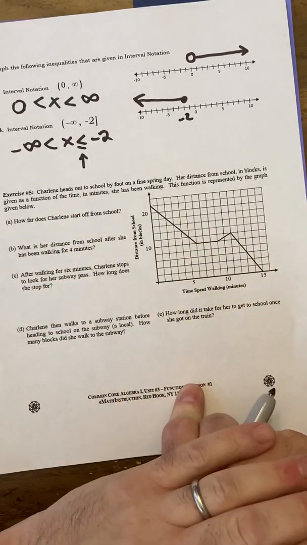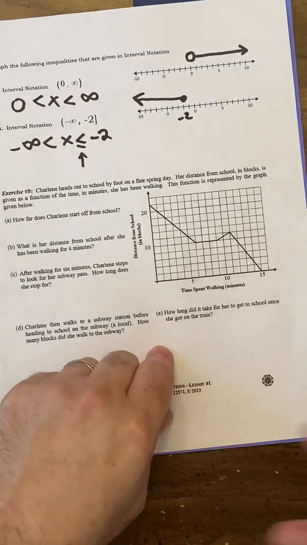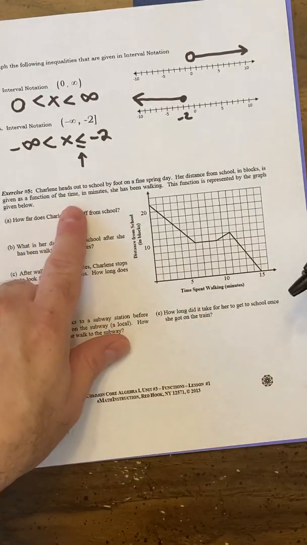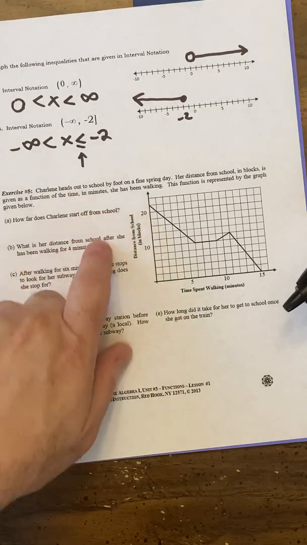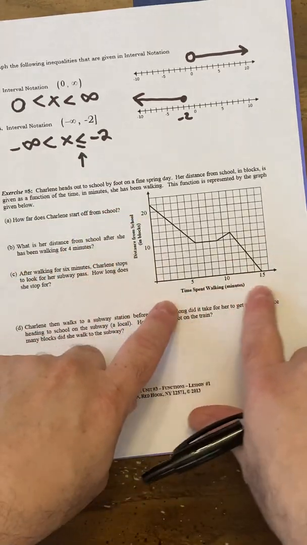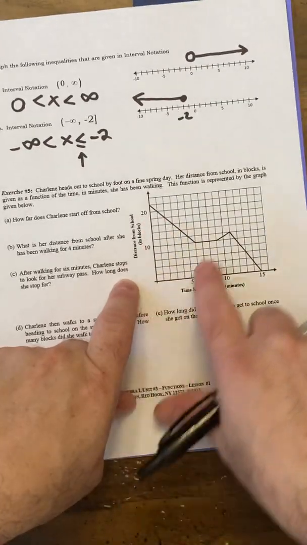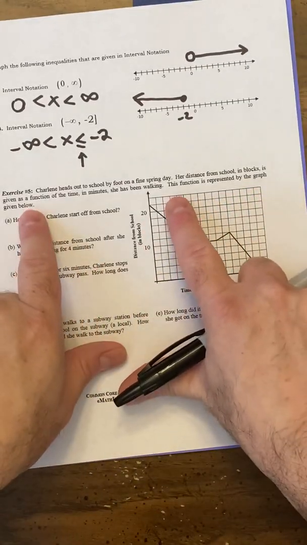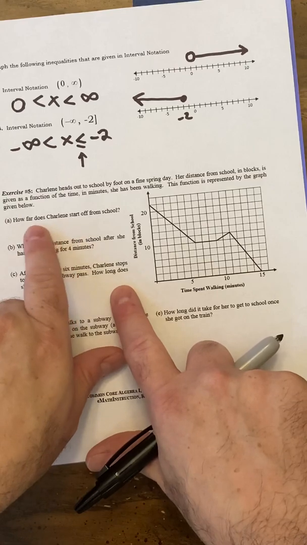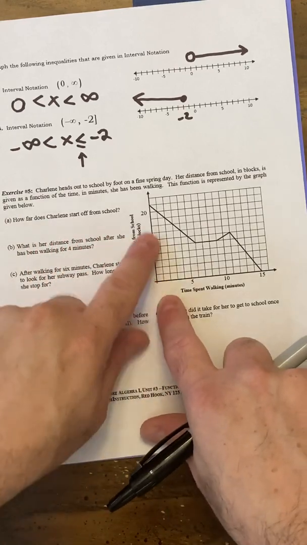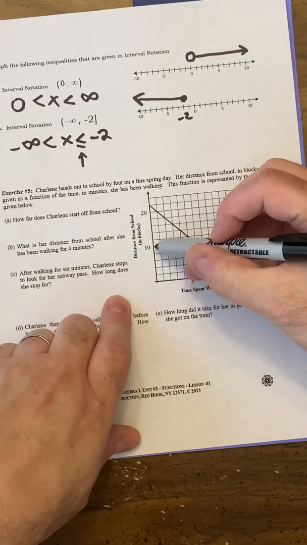Charlene heads out to school by foot on a fine spring day. Her distance from school in blocks is given as a function of the time she has been walking. So time is on this axis, and the distance is on this axis. How far does Charlene start off from school?